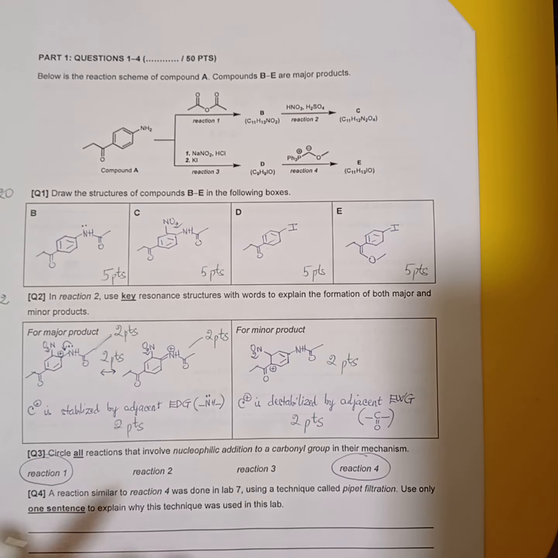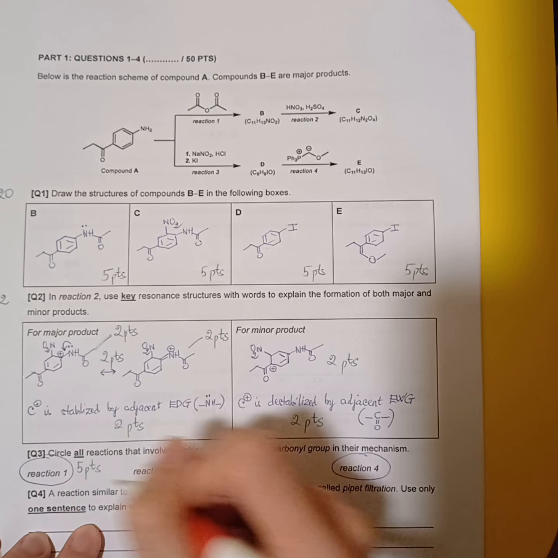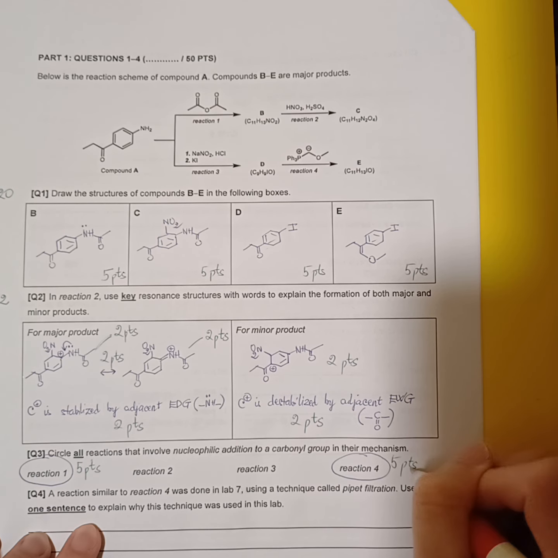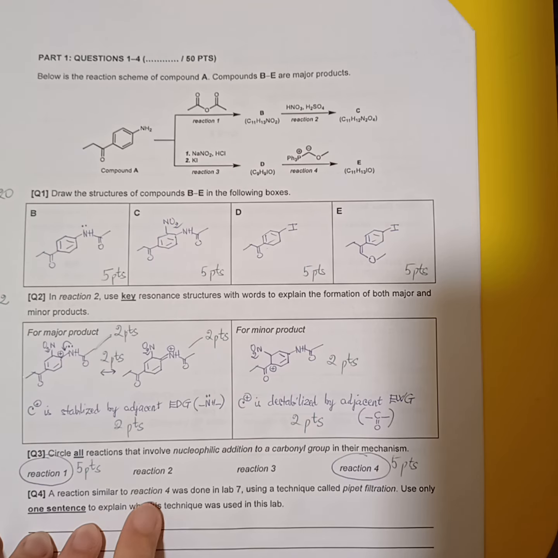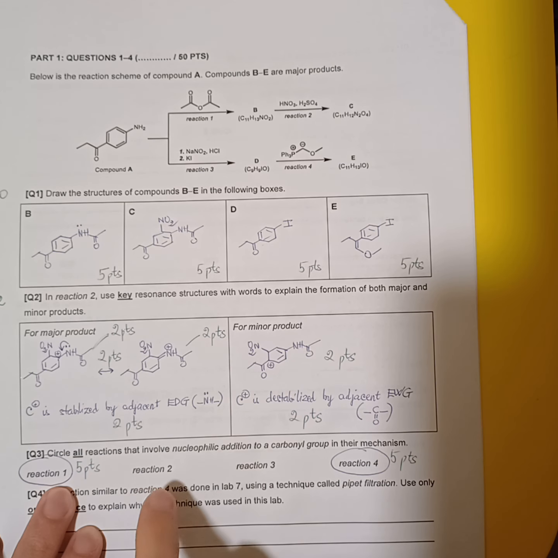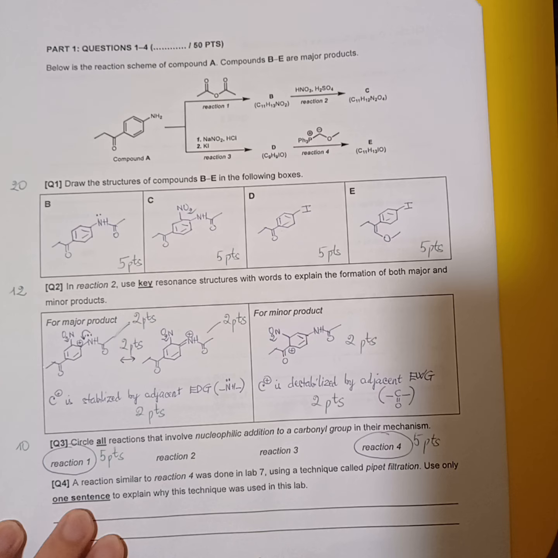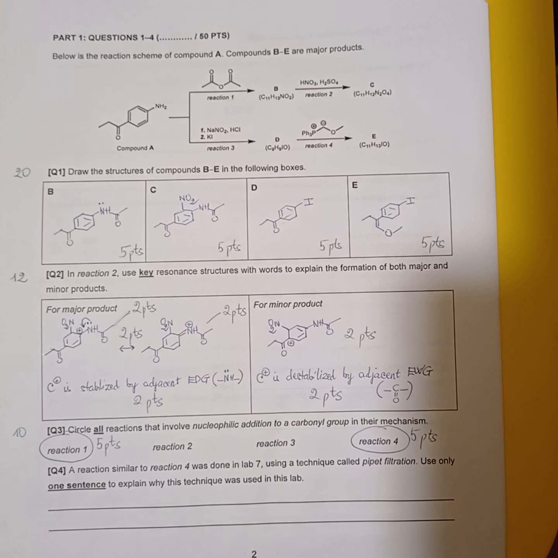So for each correct choice, you have 5 points. But you will lose 2 points if you choose at least one of the others. For example, if you choose reactions 1 and 4, but you also choose reaction 2, so you lose 2 points, and your points for question 3 here is 8. So now we have 10 for question 3.